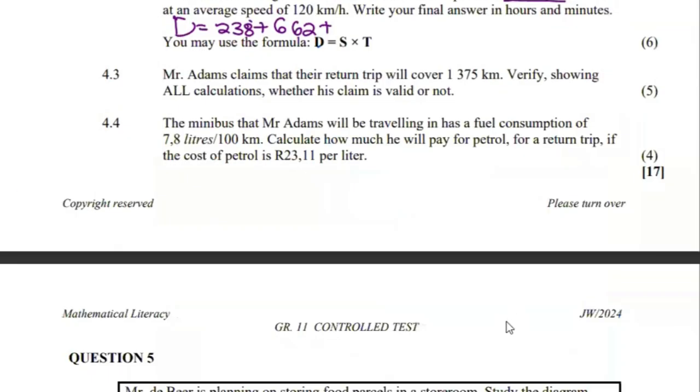So we add that up: 238 plus 662 plus 131 plus 102. So the distance covered is 1,133 kilometers.